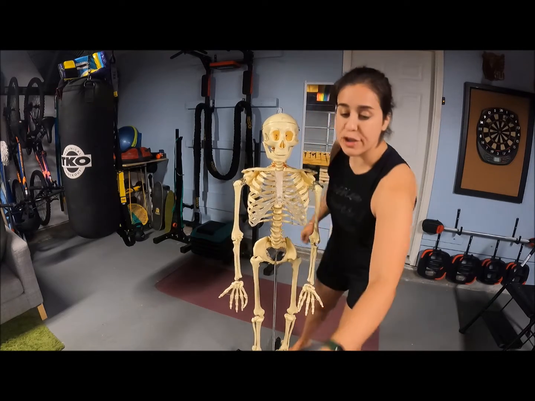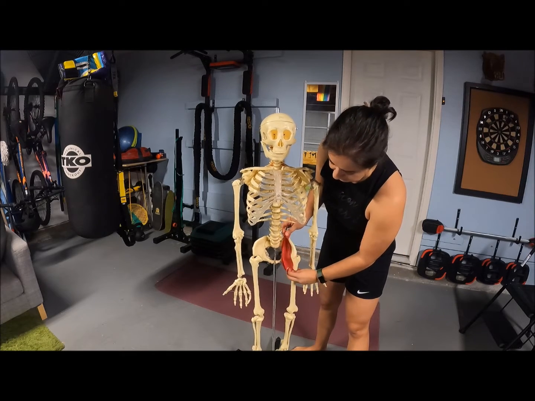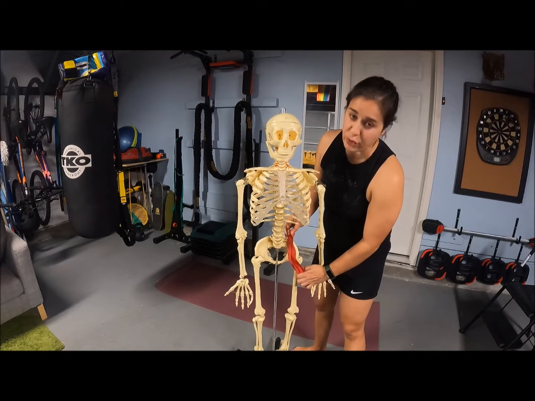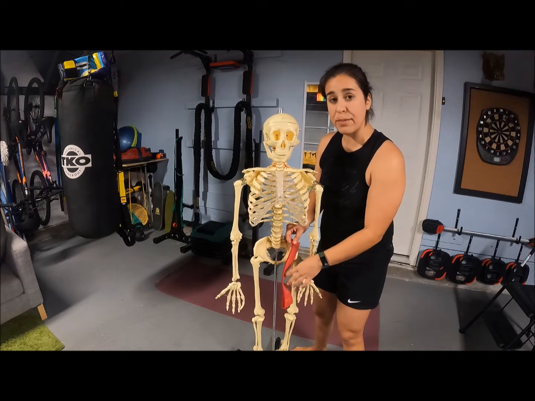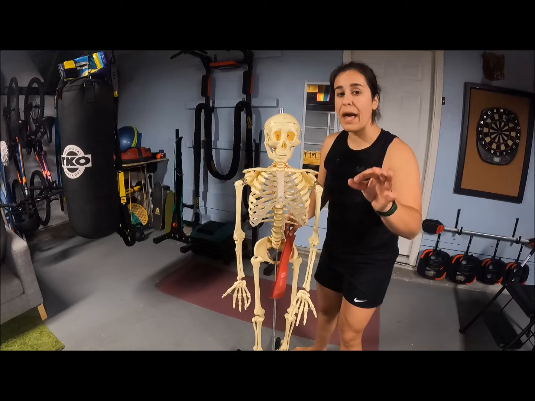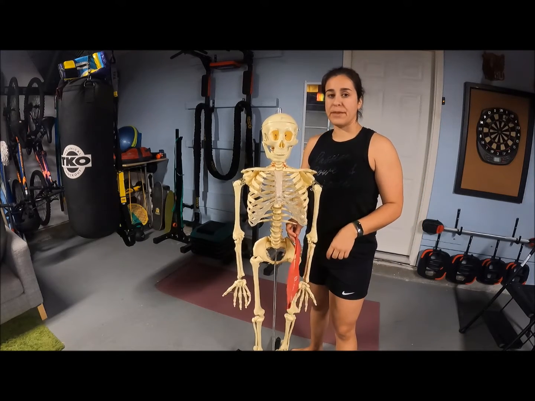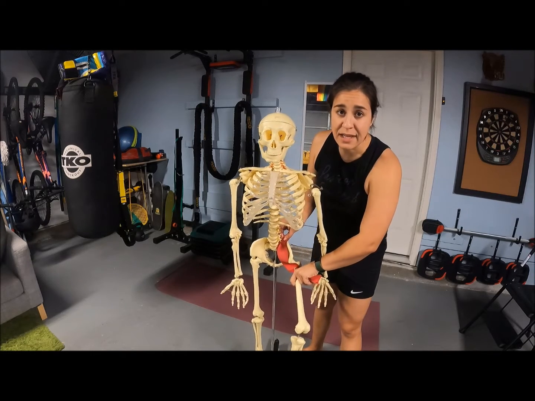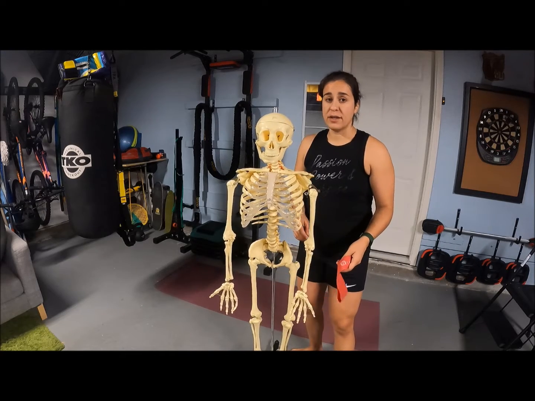The action of the iliopsoas, I'm going to bring that back. The action of the iliopsoas is going to be hip flexion. Remember, if the muscle crosses the joint, it has to do something with the joint. So if the muscle crosses the hip, which in this case it is, it has to do something with the hip. So we know that. Now, can we guess exactly what it does to the hip? If it runs in front of the hip, if it contracts, then it's going to result in hip flexion.